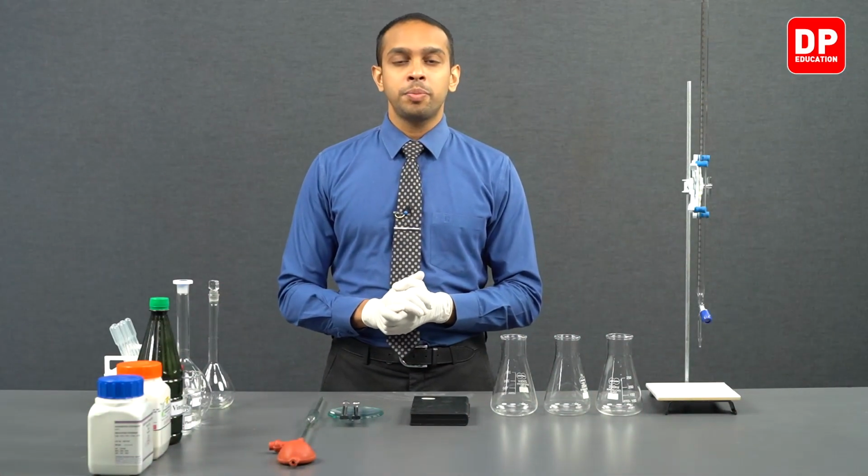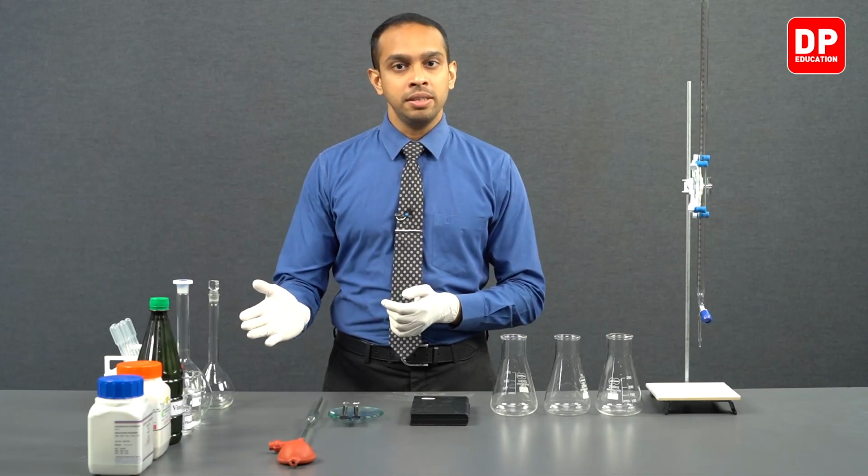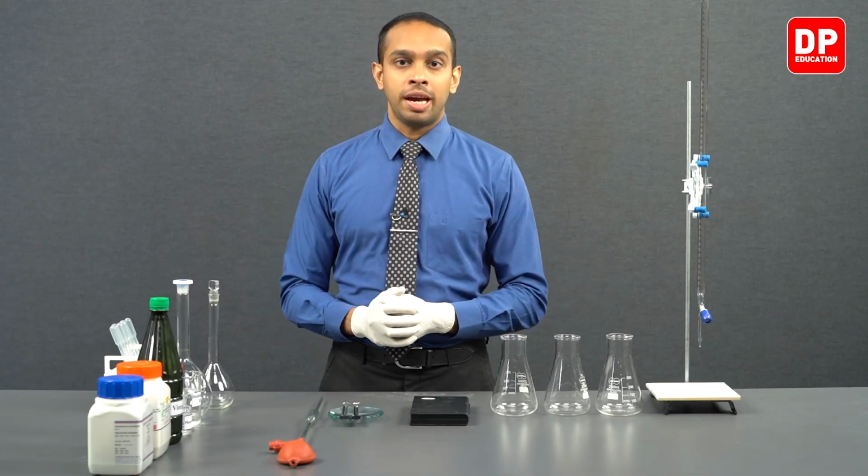To carry out a titration with sodium hydroxide, we first need to know the concentration of sodium hydroxide accurately. So, the very first part of this experiment is going to revolve around standardizing a sodium hydroxide solution with the use of a primary standard such as potassium hydrogen phthalate. Now, let's move on to identifying the chemicals and the equipment we will be using for this experiment. To carry out this experiment, we will be using these chemicals and this equipment.